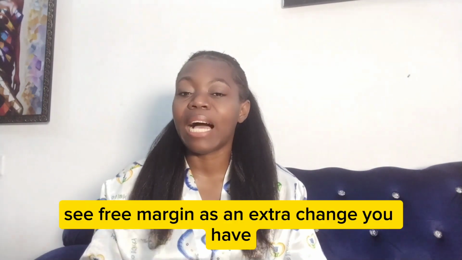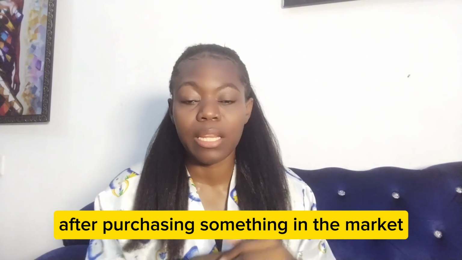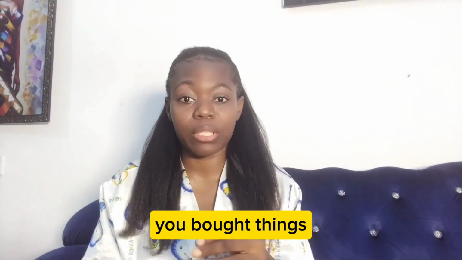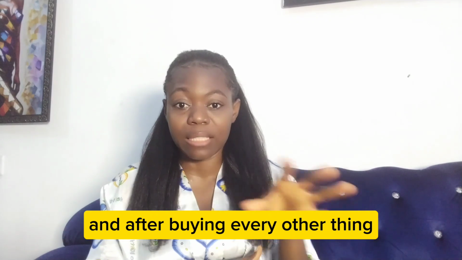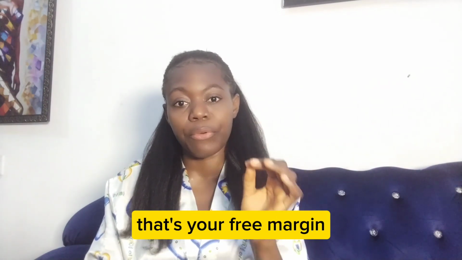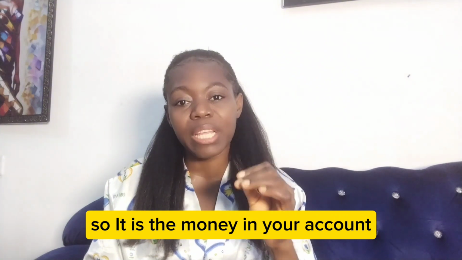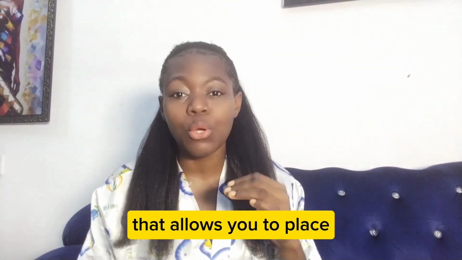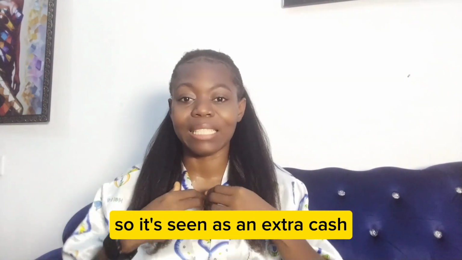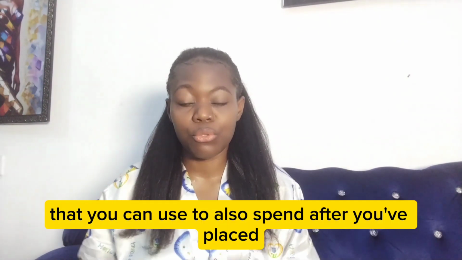See free margin as the extra change you have after purchasing something in the market. You went to the market, you have a budget, you bought several things, and after buying every other thing, you have extra cash. That's your free margin. So it is the money in your account that allows you to place new trades. See it as extra cash that you can use to also spend after you've placed a trade, right?